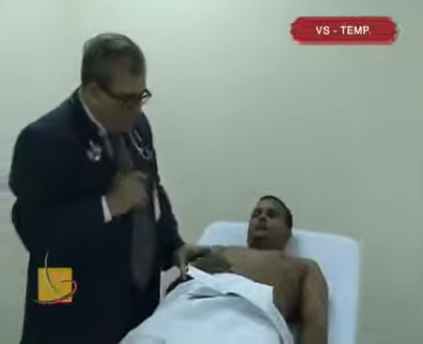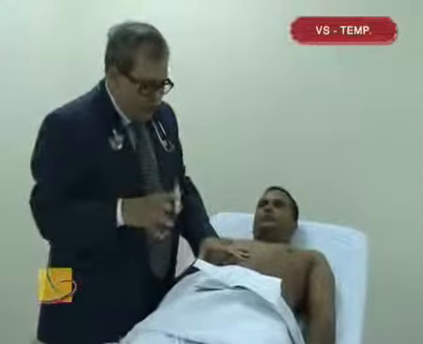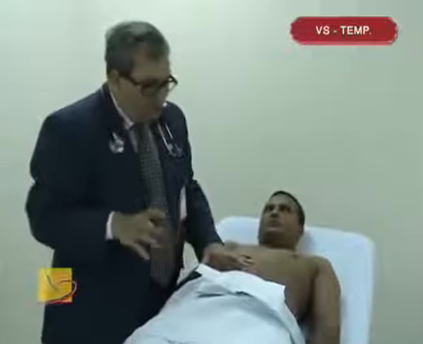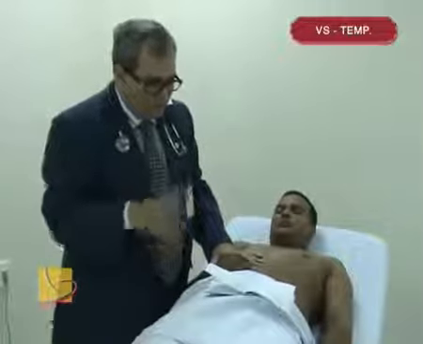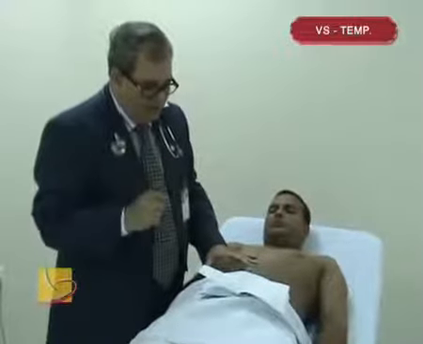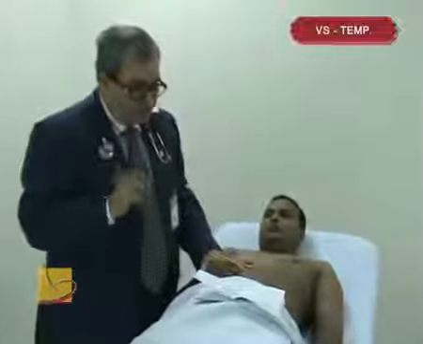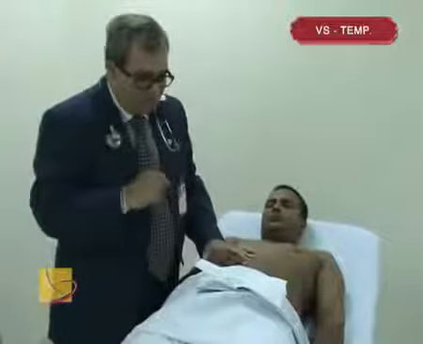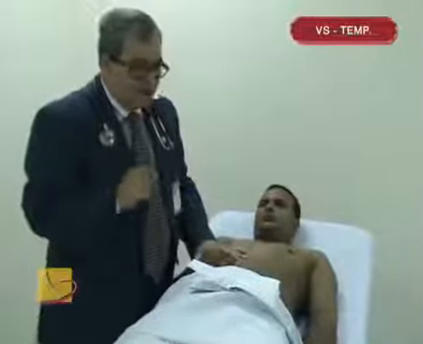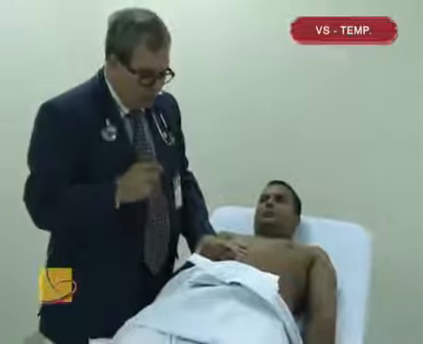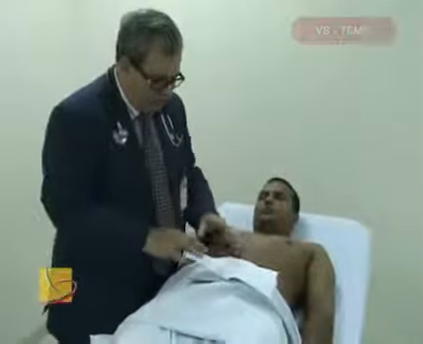Suppose we are dealing with a pediatric age group, then rectal temperature might be useful because of the movement of the child. We can take rectal temperature and we subtract, instead of adding, 0.5 degrees centigrade to get his real core temperature or equivalent to core temperature.